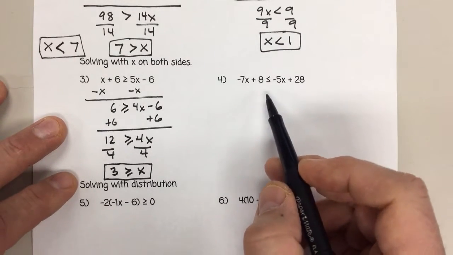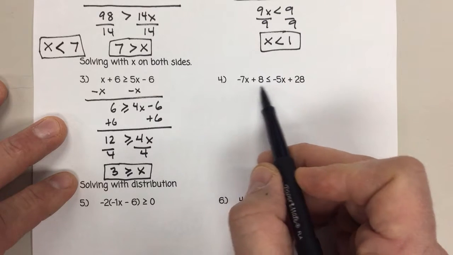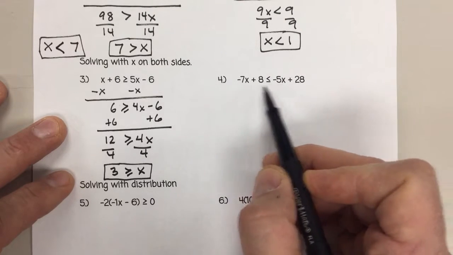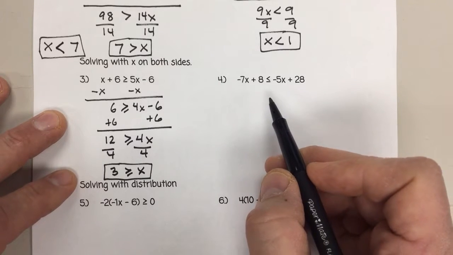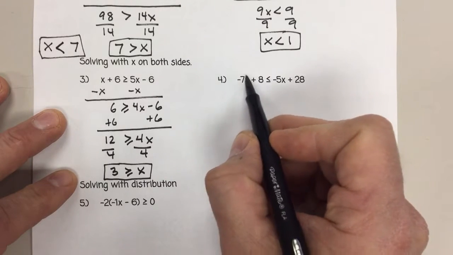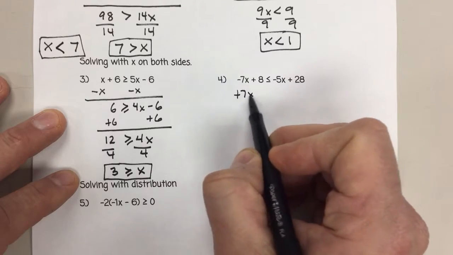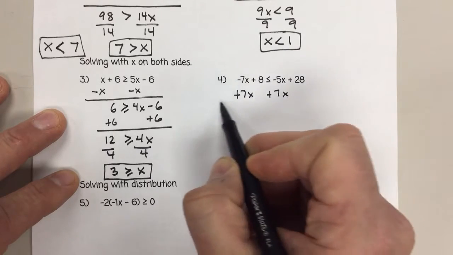Here's number 4. Again, I have x's on both sides of the inequality. I'm going to move the smallest x first. So negative 7x is smaller than 5x, so I will move that to the other side.